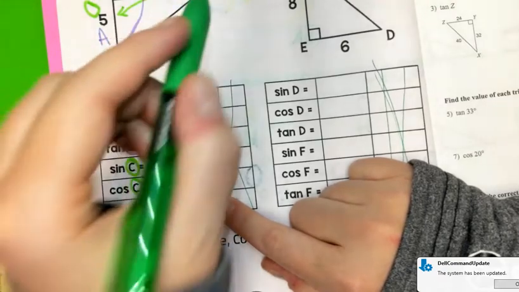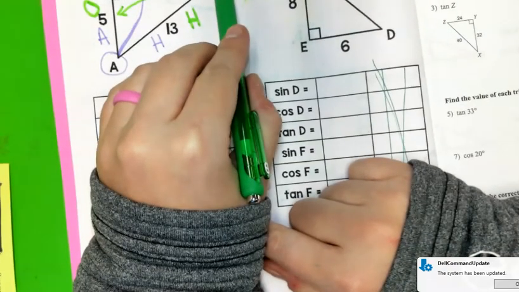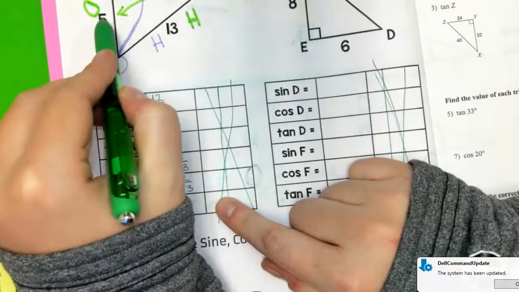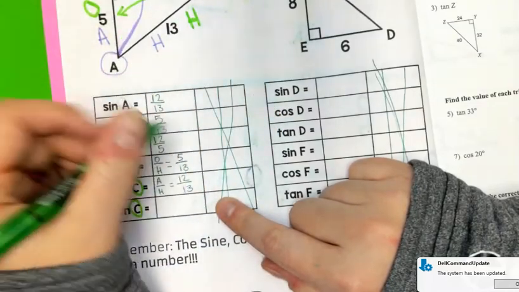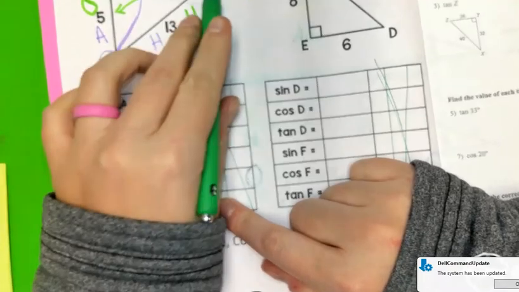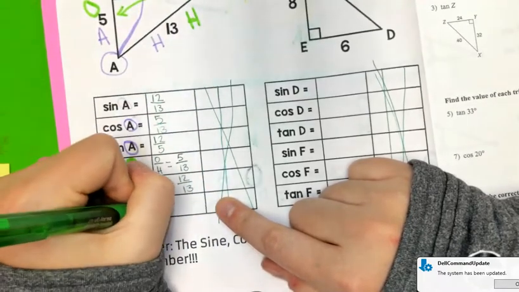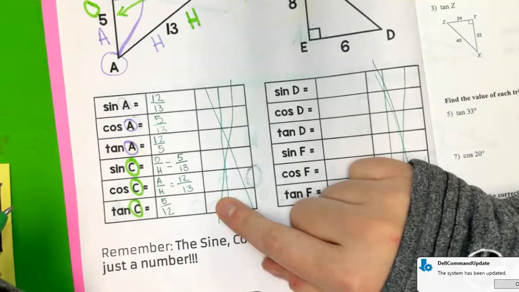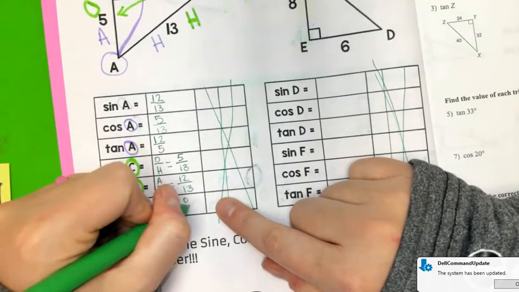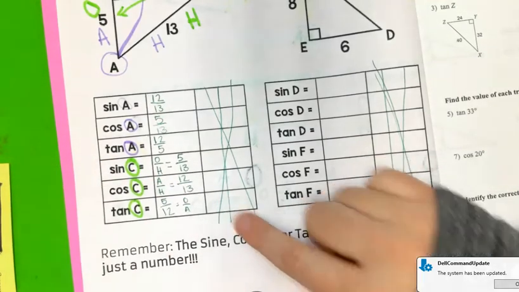And then last but not least, tangent of C is going to be the opposite. Looking at the opposite of C, we get 5. And then adjacent of C is right next to it, we get 12. Ooh, I should have written opposite over adjacent. There we go. Now it's there.